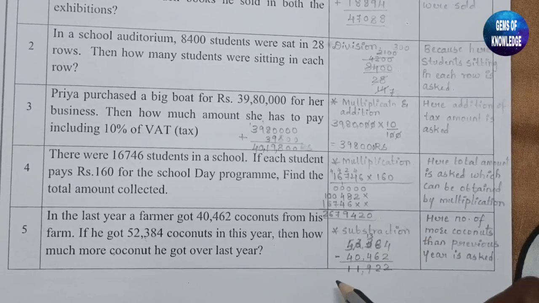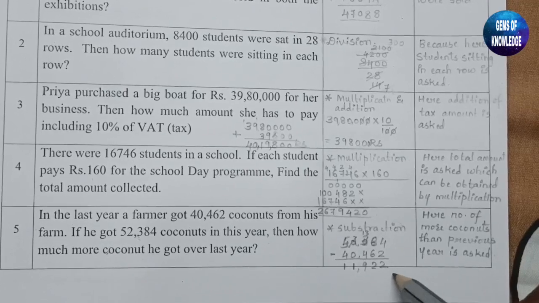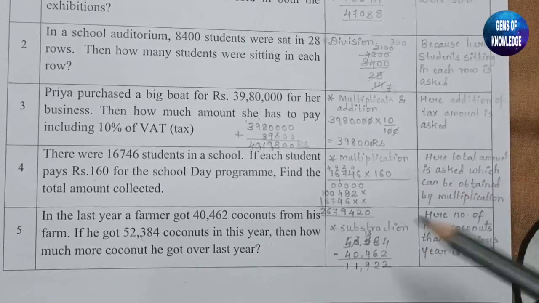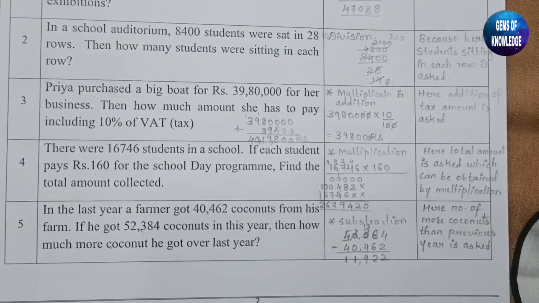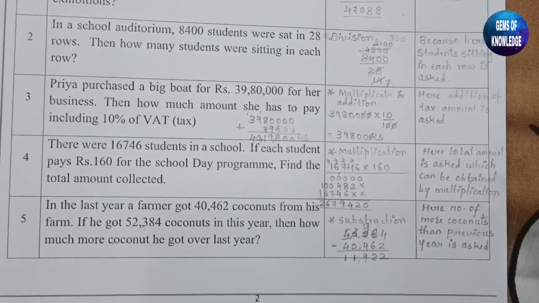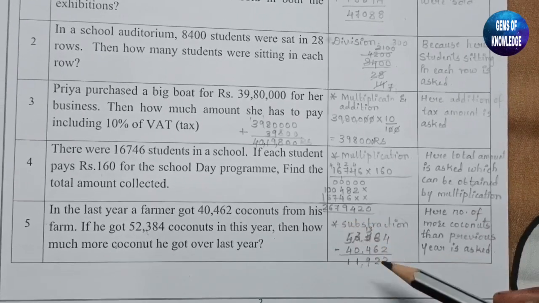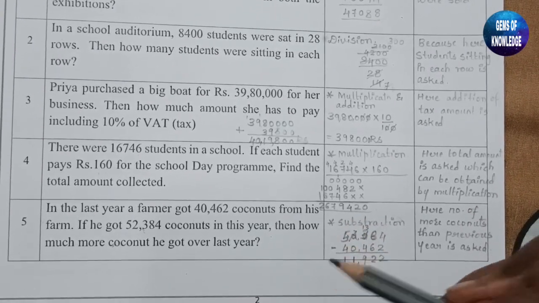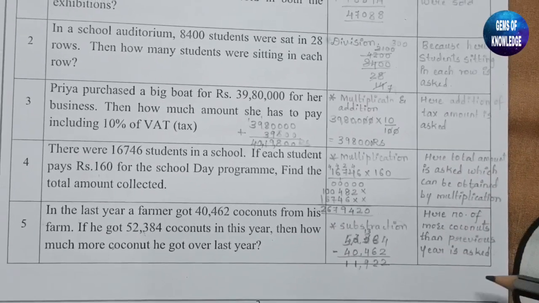After subtraction we are getting 11,922. So this many coconuts he got extra, more than the previous year. So here the number of more coconuts than the previous year is asked. Or you can even write here, difference between both the years is asked. Difference between this year and the previous year is asked. You can give this reason also.